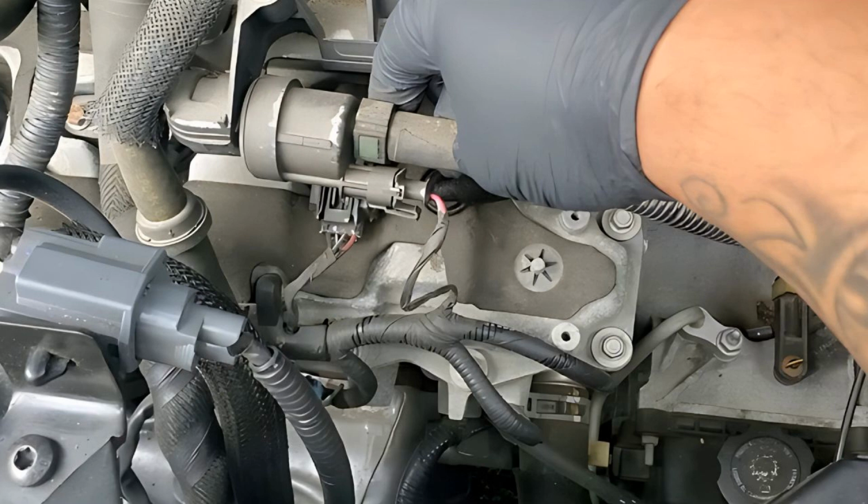Smoke test. Perform a smoke test to detect any leaks in the EVAP system. Smoke is injected into the system, and any leaks will be visible. Check electrical connections. Check the EVAP system's electrical connections, cables and connectors for damage or corrosion.